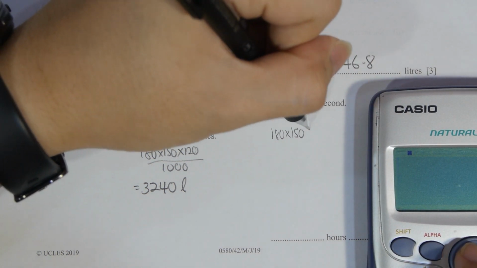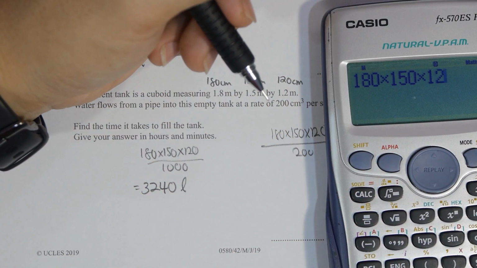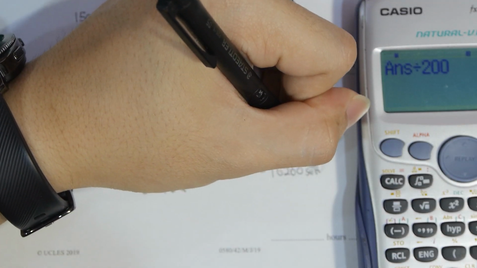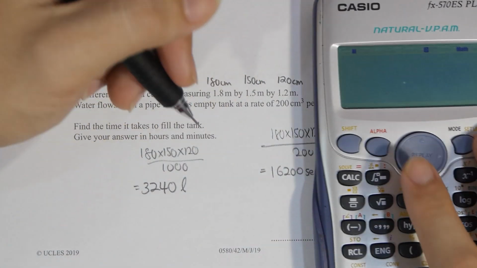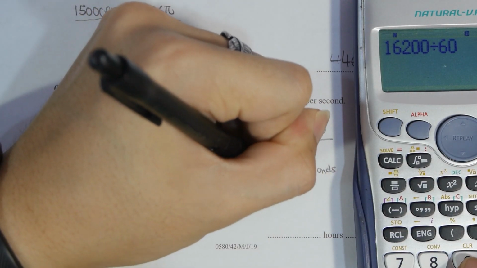So divide it by 60 to find it as 270 minutes and divide it by 60 again to find it in hours and minutes format. So the balance, you convert it back into minutes by multiplying by 60. Okay, minus the 4 first. Please remember that.